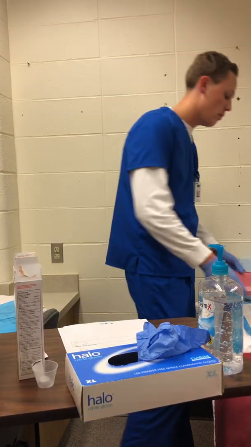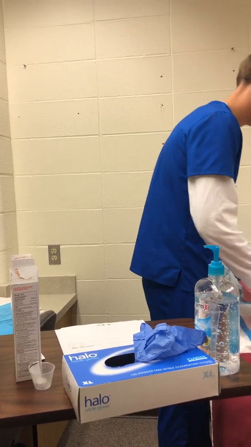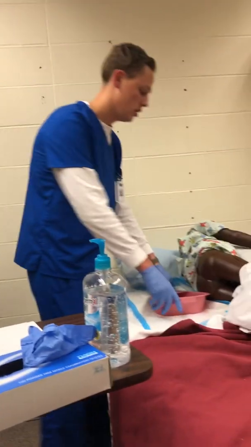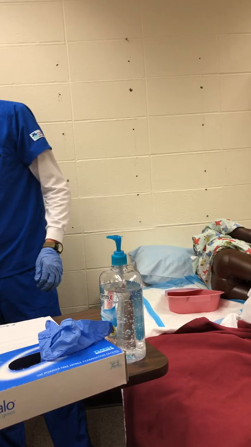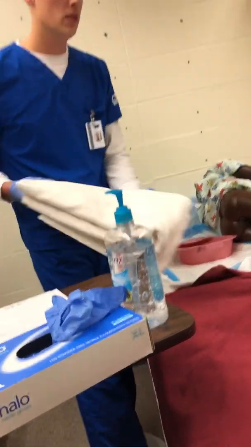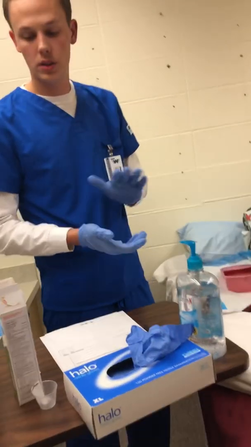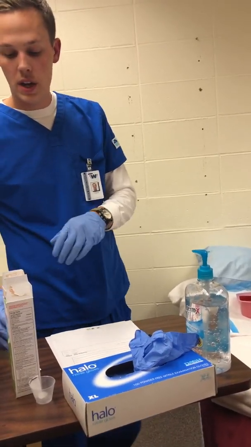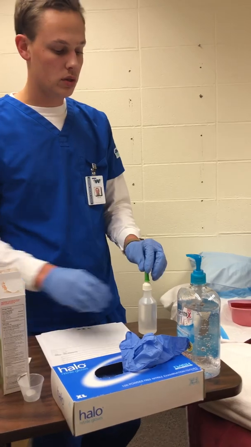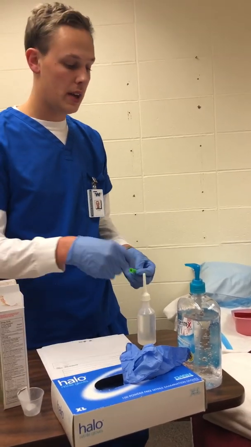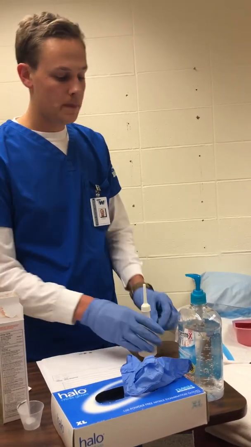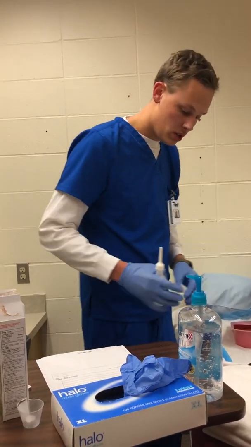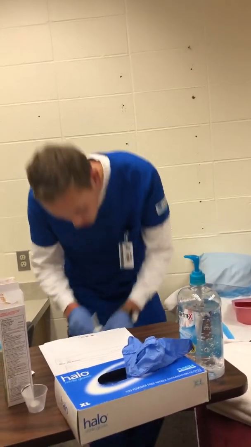I'll have the bedpan down, and then I'll also provide a bath blanket for later on. And then I'll perform hand hygiene once I enter the patient's room, put on clean gloves, and then I will remove the tip of the enema, administer the extra lube to it, and then I'll verbalize to the patient that we're about to start.